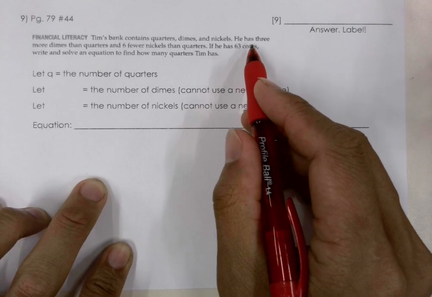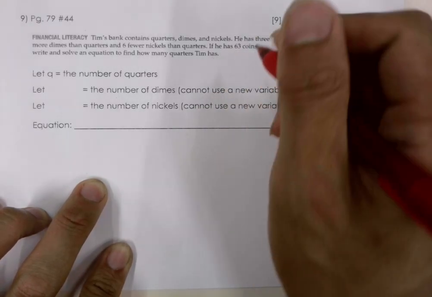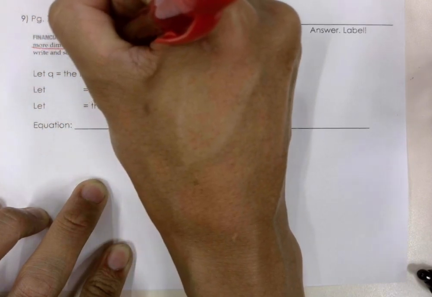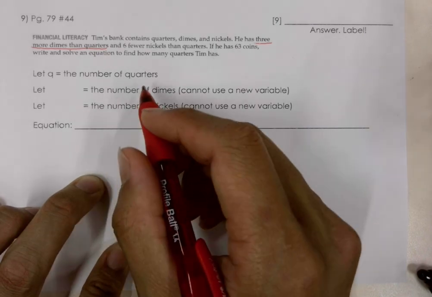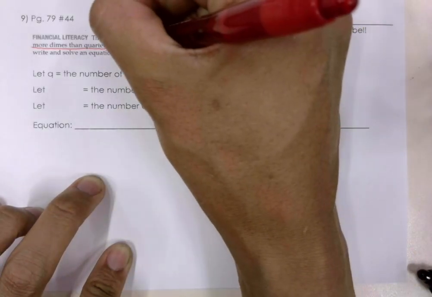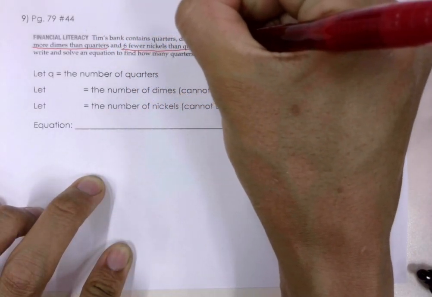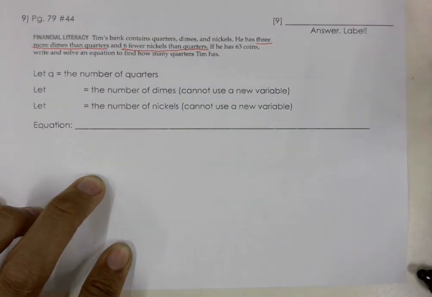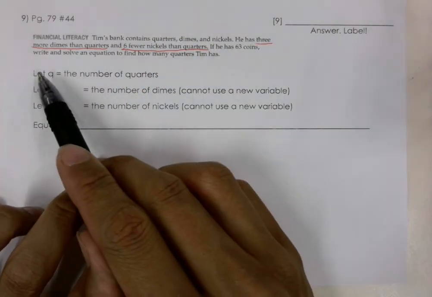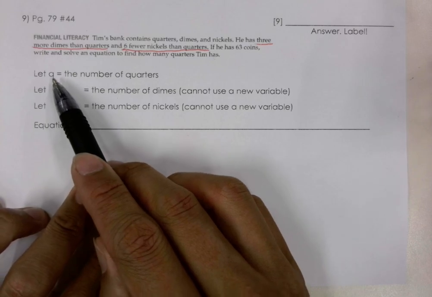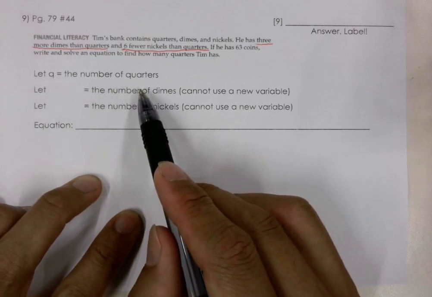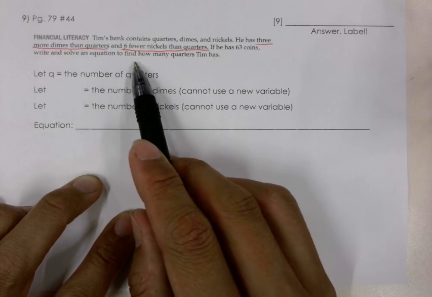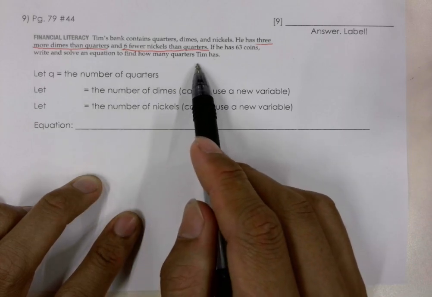So we want to underline the fact that he has 3 more dimes than quarters. We also want to underline that he has 6 fewer nickels than quarters. So we're going to start by letting Q equal the number of quarters, because that's what we're trying to find. How many quarters does Tim have?